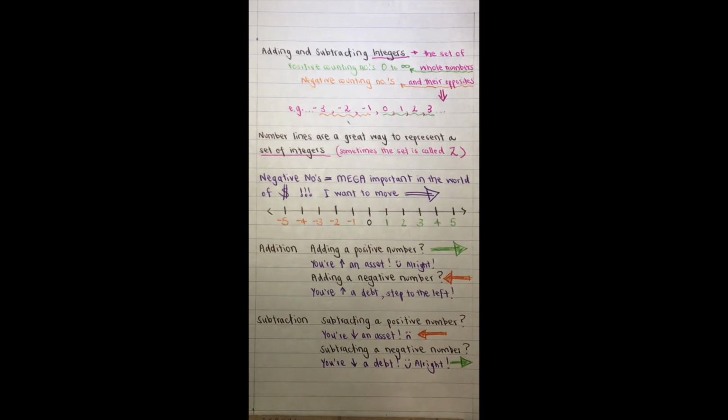This is the only really tricky part, subtracting a negative number. Now, the way I want you to think about minusing a minus is that you're decreasing your debt. If your dad lent you $10 and then he said, forget about it, he just decreased your debt. All right, move to the right.